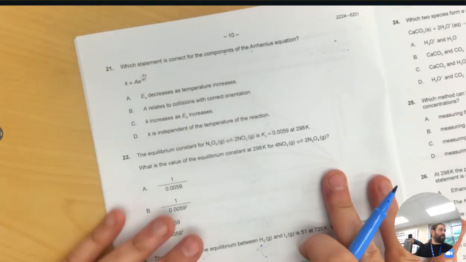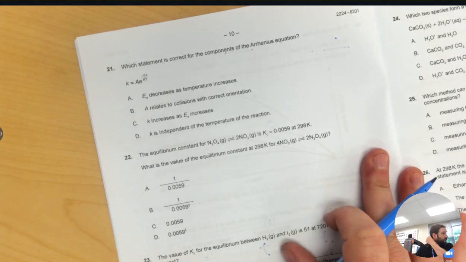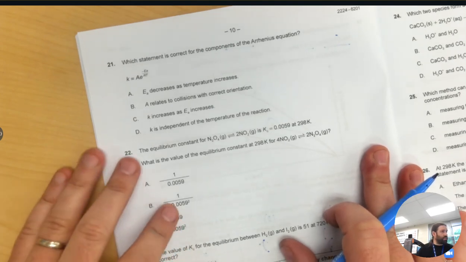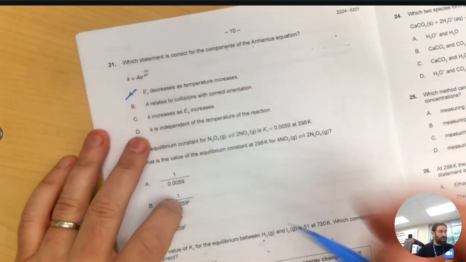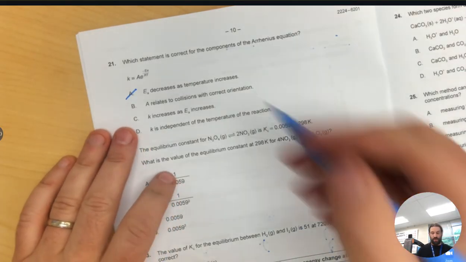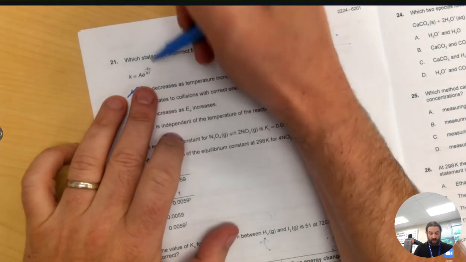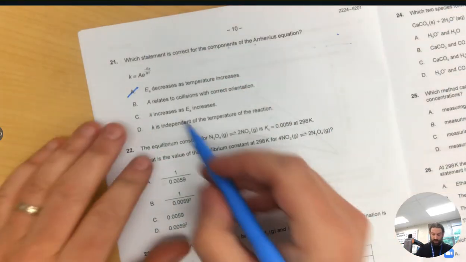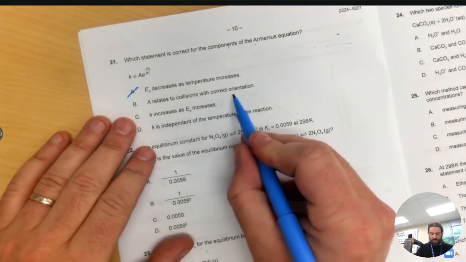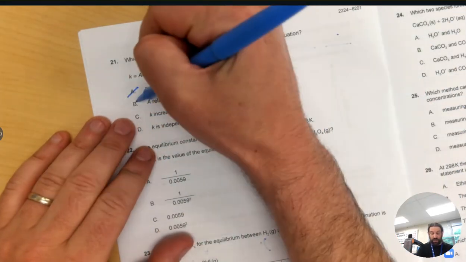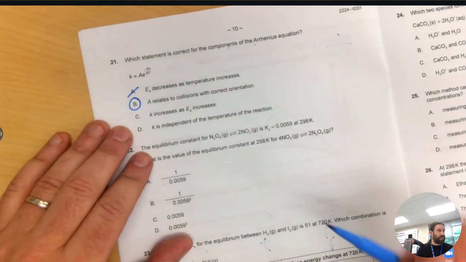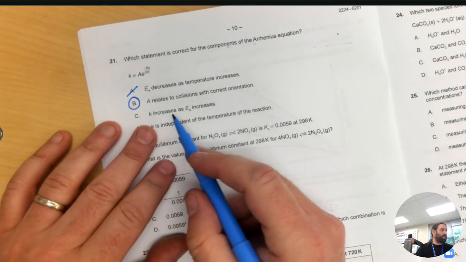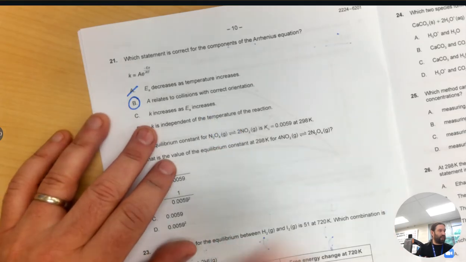Which statement is correct for the components of the Arrhenius equation? Activation energy decreases as, no. Activation energy only changes if you add a catalyst. Like, think about it. Here, the activation energy is up here. A relates to collisions with the correct orientation. A is the frequency factor. Yes, that is definitional. All right, so K increases as activation energy increases.